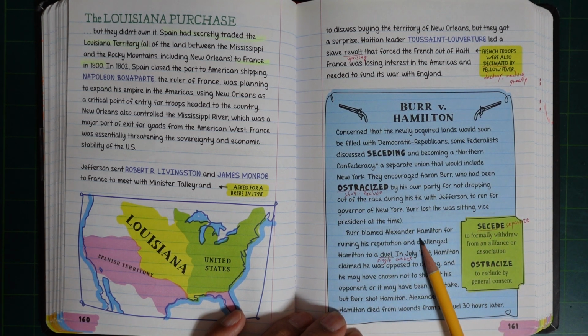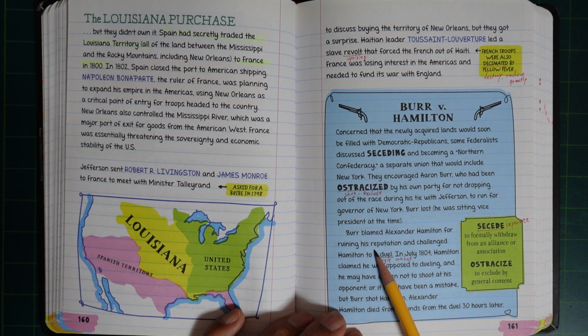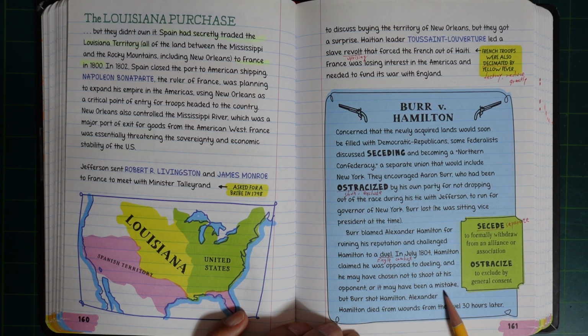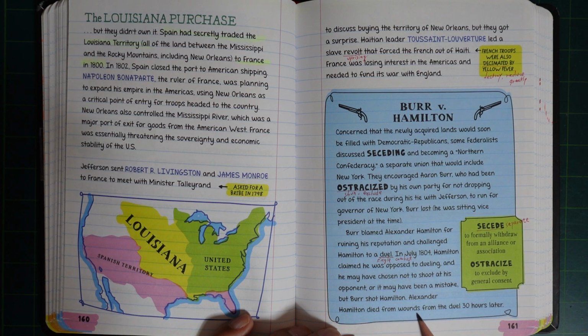Burr blamed Alexander Hamilton for ruining his reputation and challenged Hamilton to a duel, single combat. In July 1804, Hamilton claimed he was opposed to dueling, and he may have chosen not to shoot at his opponent, or it may have been a mistake. But Burr shot Hamilton. Alexander Hamilton died from wounds from the duel 30 hours later.